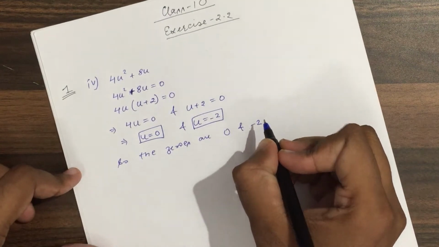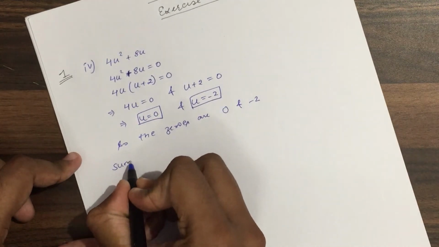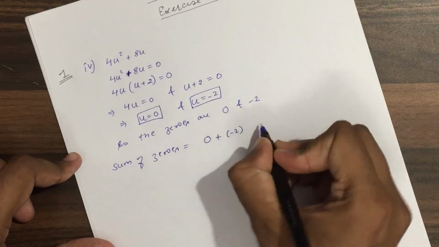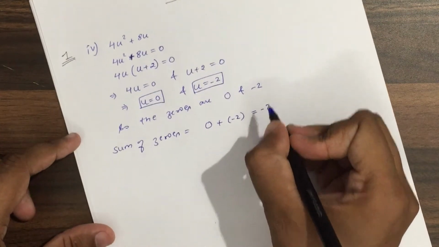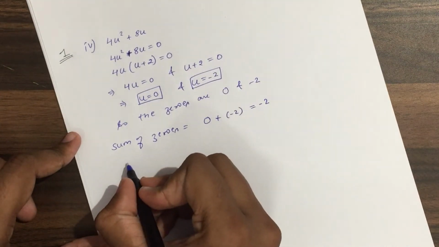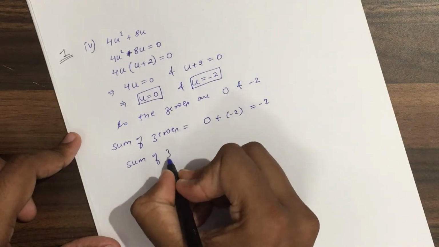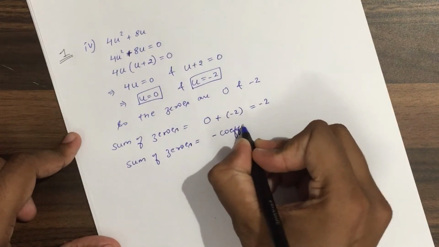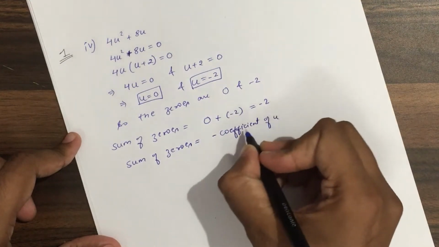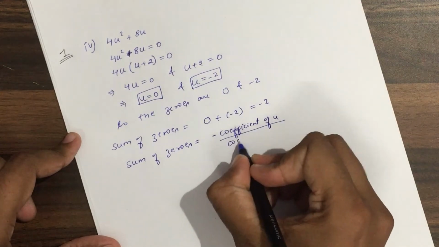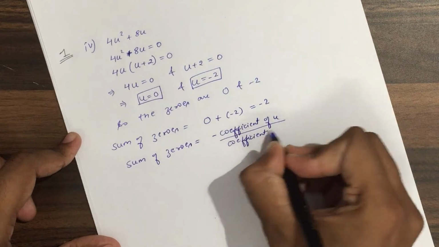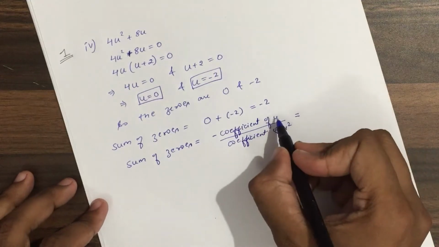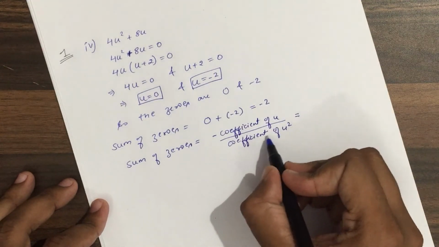Now you have to verify the relationship. First we will simply add the zeros. The sum of zeros is 0 plus minus 2, which gives minus 2. Now we know the relationship between zeros and coefficients, so we will use that to find the sum of zeros. Sum of zeros equals negative coefficient of u upon coefficient of u square, minus b by a, where b is the coefficient of u and a is the coefficient of u square.